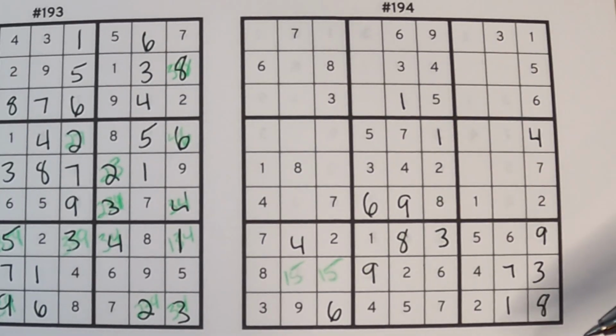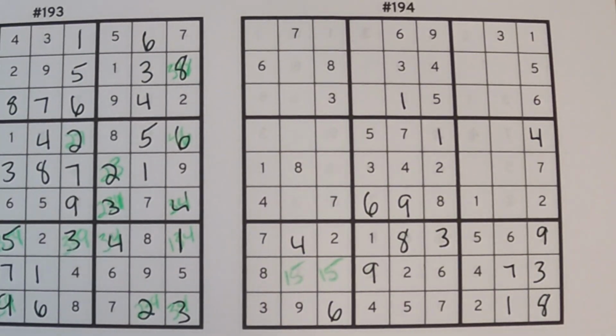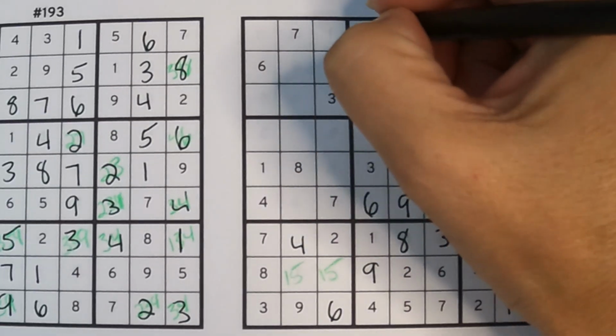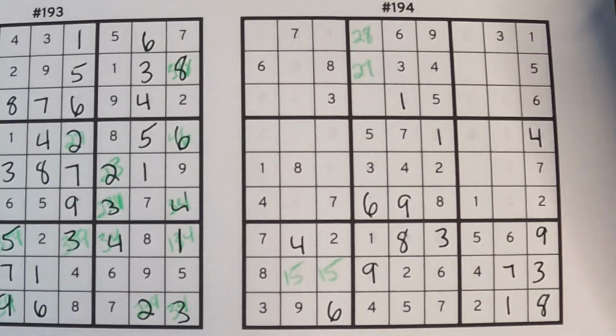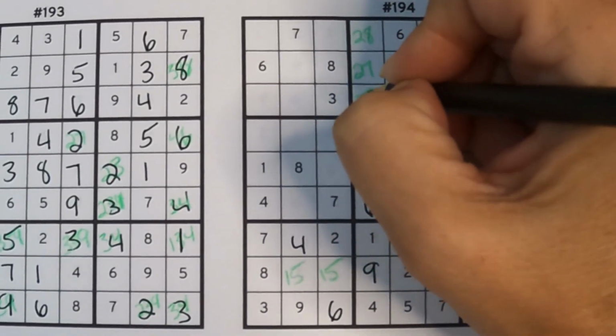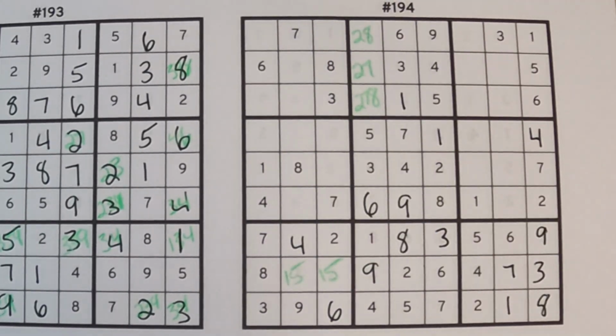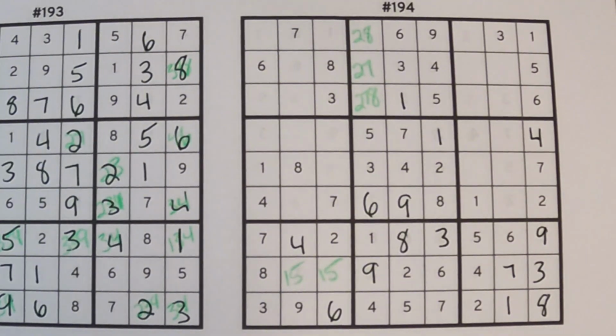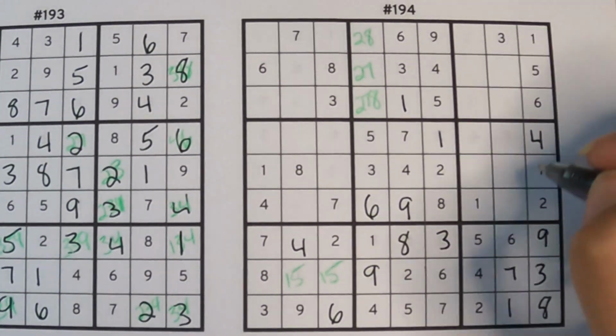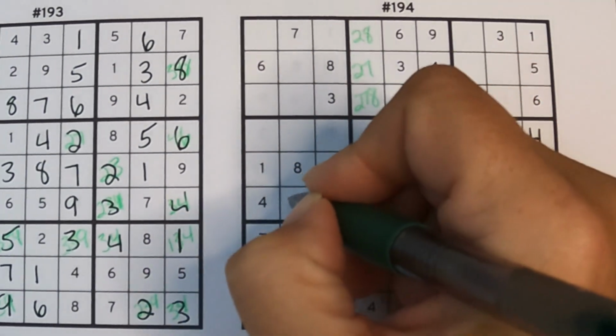For this box, we're missing 2, 7, and 8. We've got a 7 here, so 2, 8. 8 here, so 2, 7, and no help here, 2, 7, 8. For this row, we're missing 3 and 5. We've got a 3 here, so 5, 3.